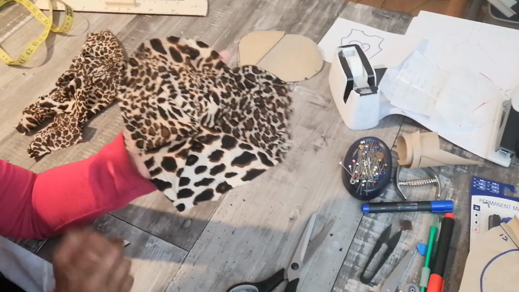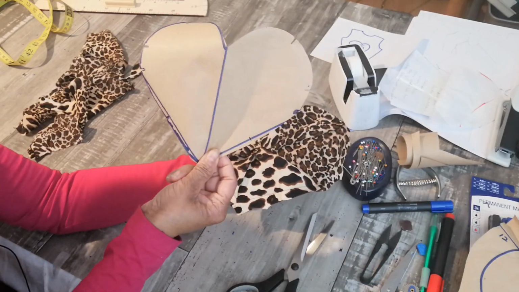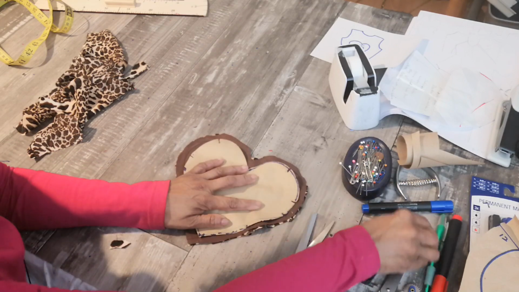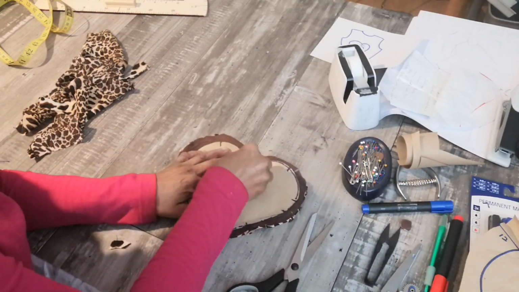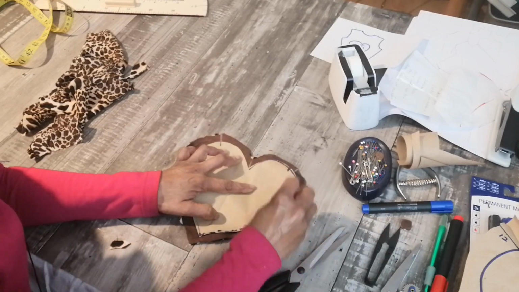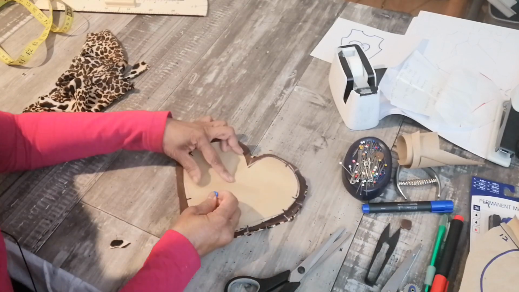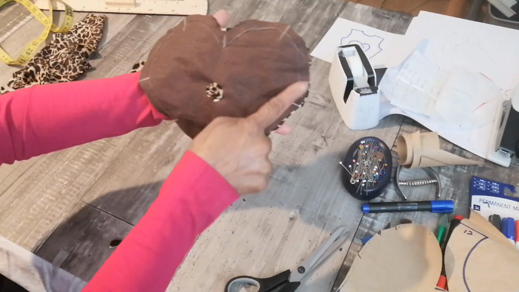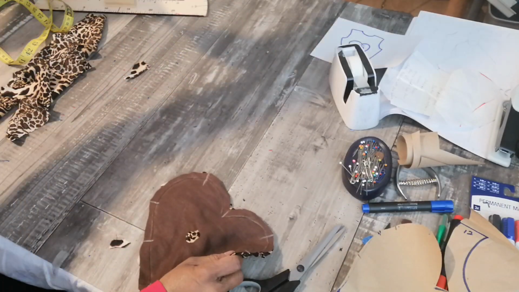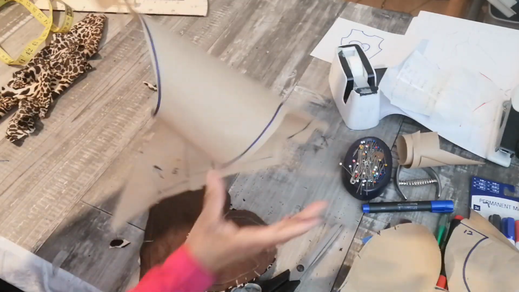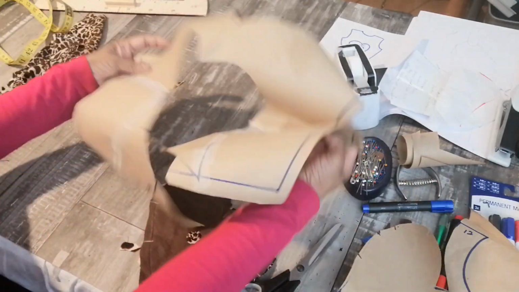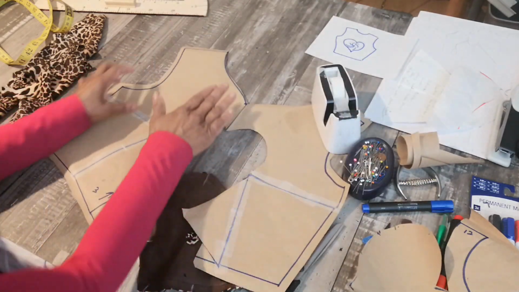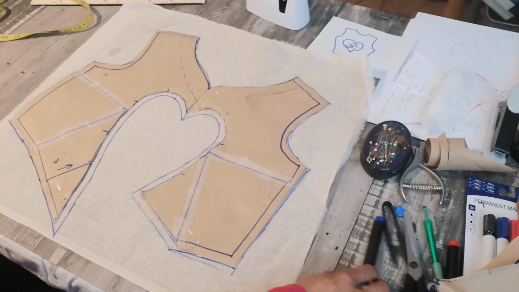How you look? Take your pattern here, mark all notches. Now I'm going to cut this pattern too.